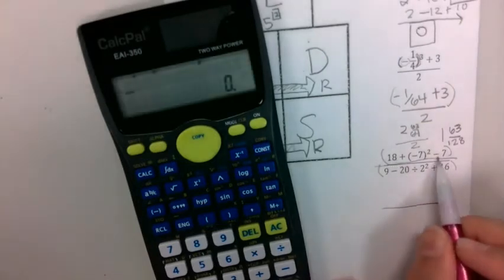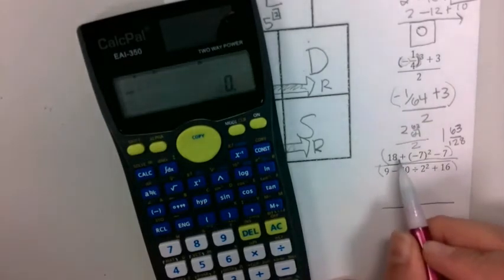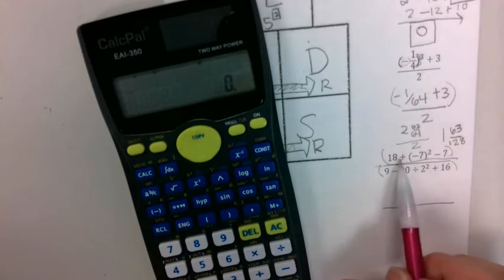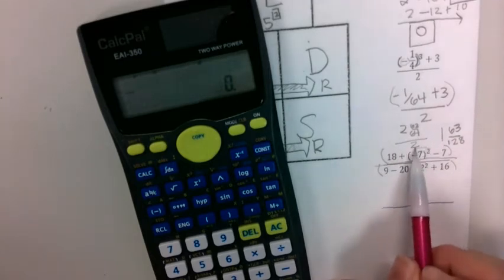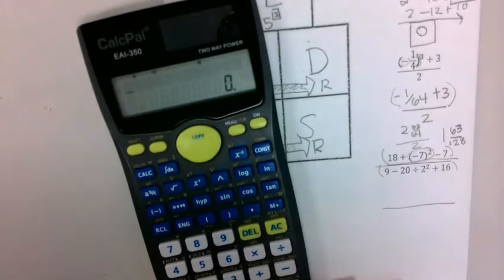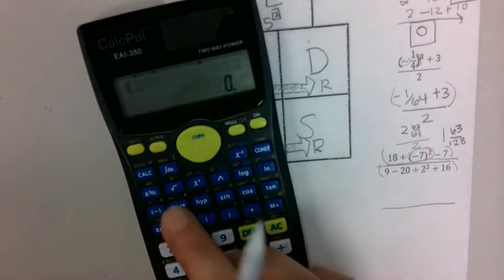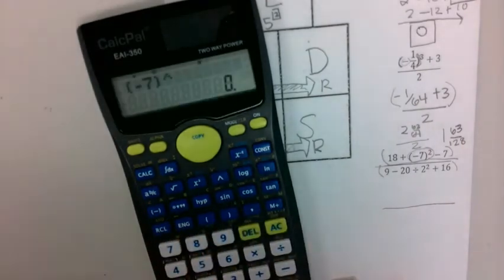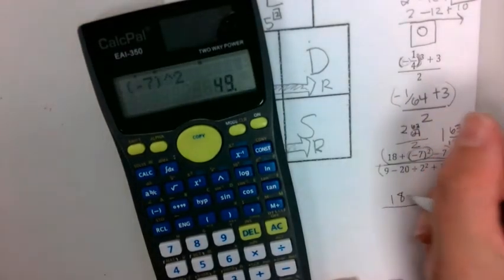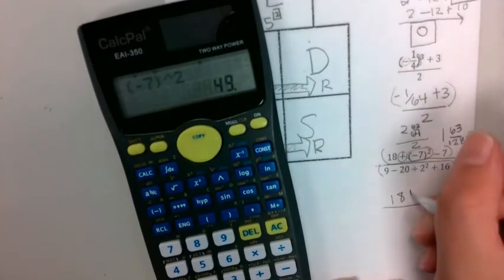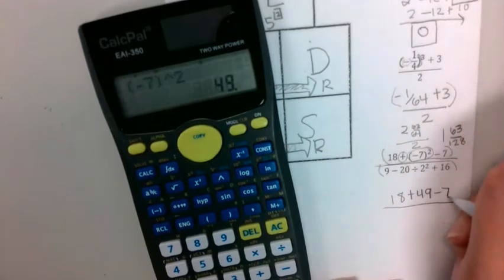If I'm simplifying the top, I am going to start by looking and seeing that I am going to do exponents first. Now I'm going to type in parentheses negative 7 and close my parentheses and squared, and that equals 49. So I have 18, bring down the plus, 49 minus 7.